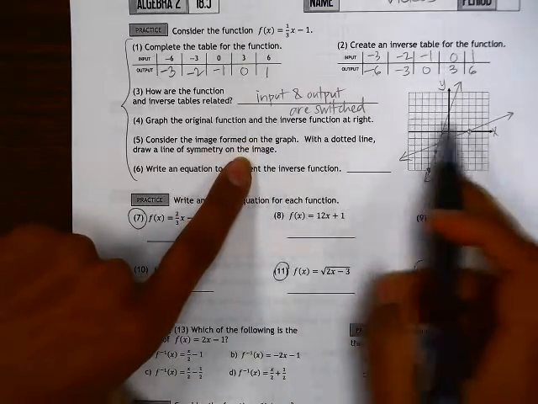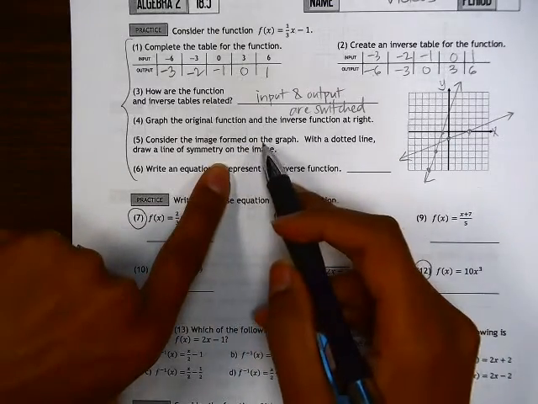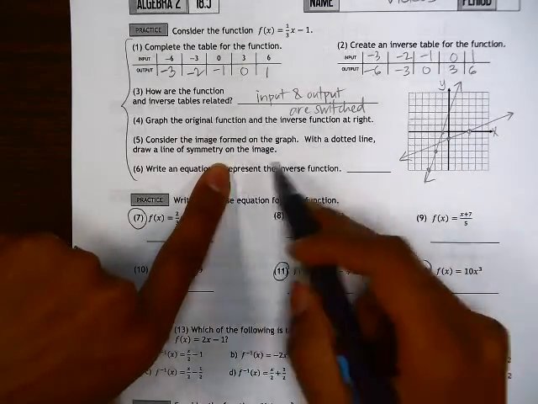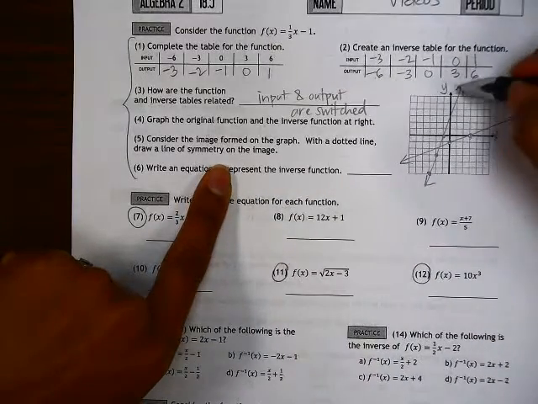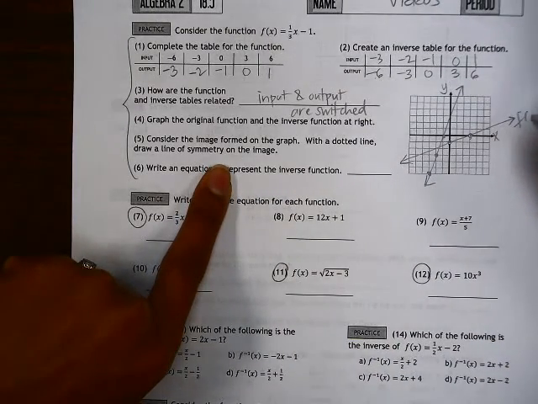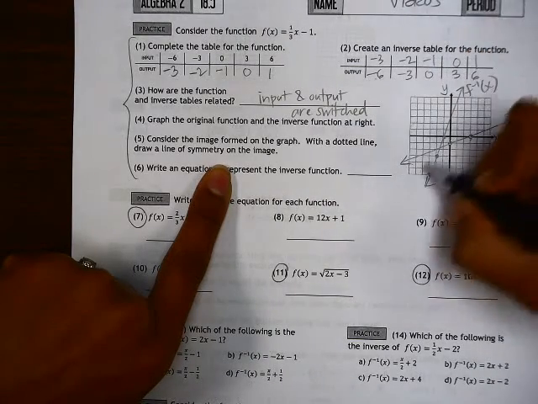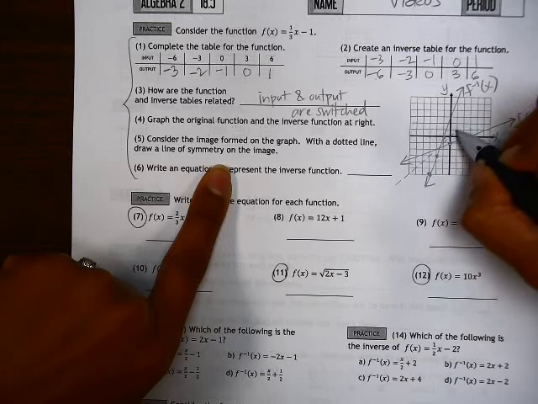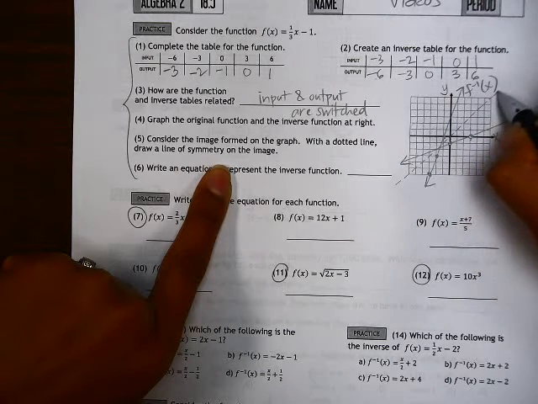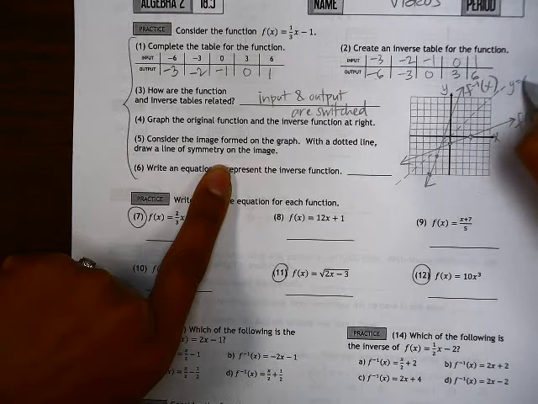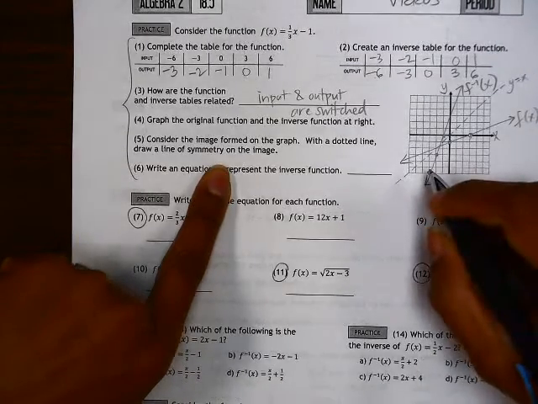And if you look at these two graphs, number 5 is asking to, with a dotted line, draw a line of symmetry on the image. So the line of symmetry of the function and the inverse function is always going to be this dotted line, which has the equation y equals x. So this line right here is the line y equals 1x.